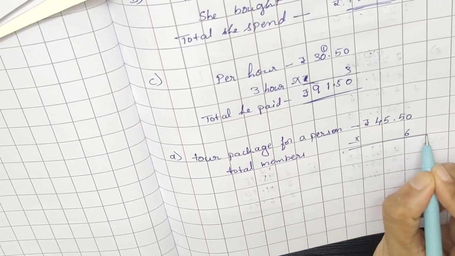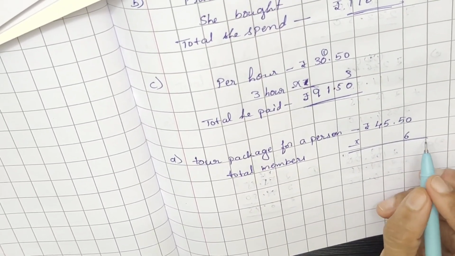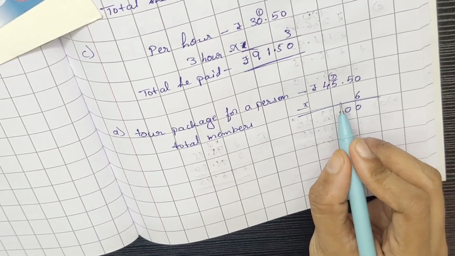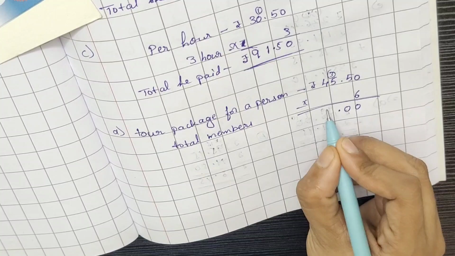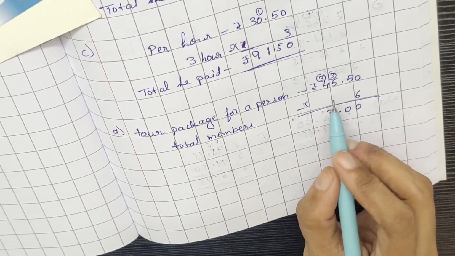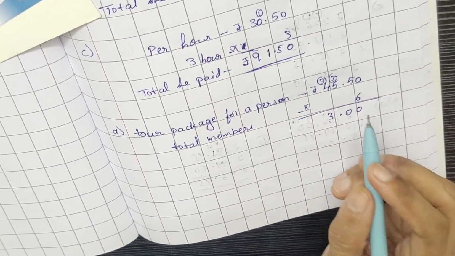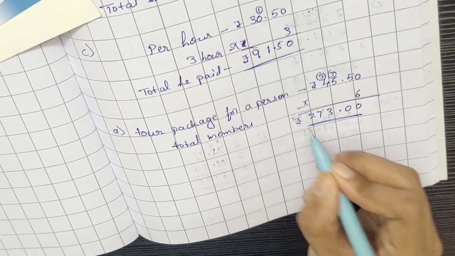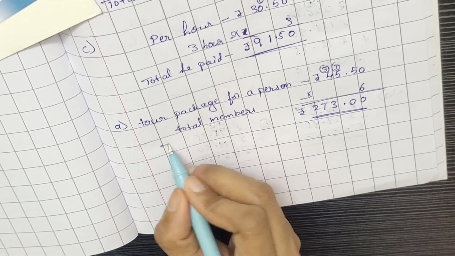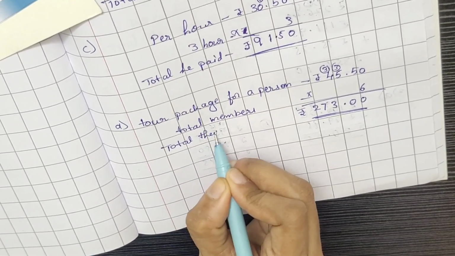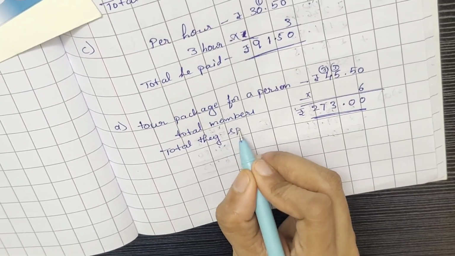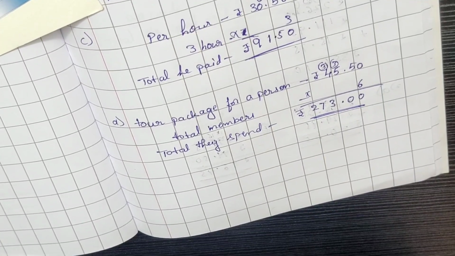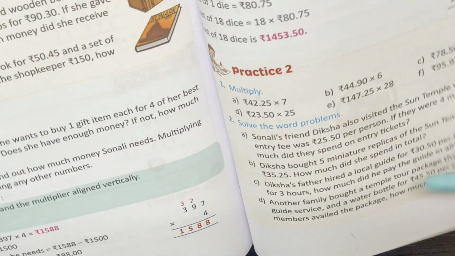I have to multiply. So total they spent rupees 273. Understood?